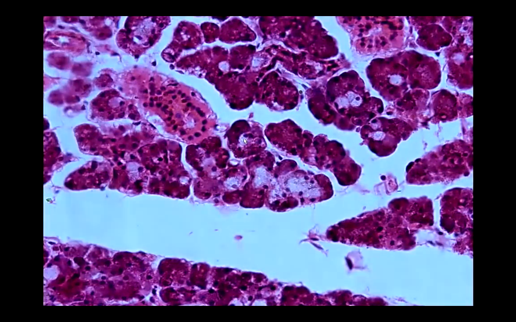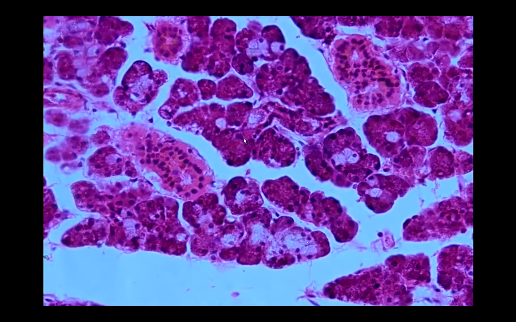Okay. So there would be the presence of some mucus acinus, and then we also have the serous, identified with the secretory granules present.